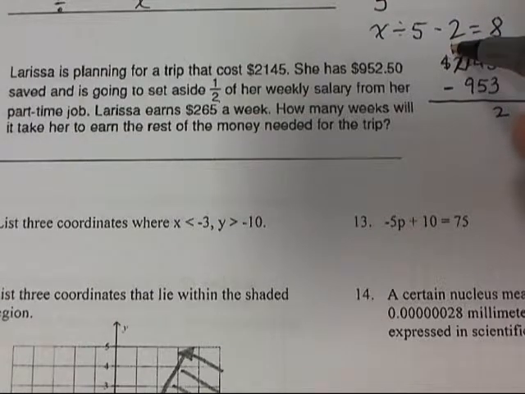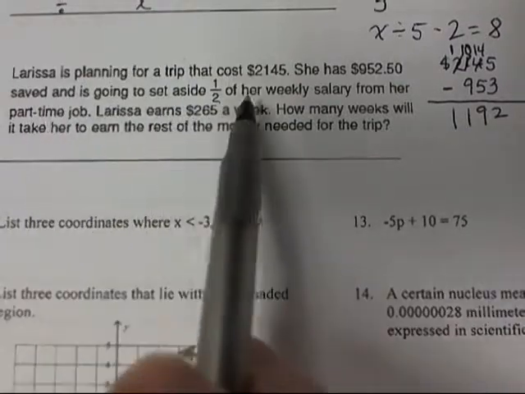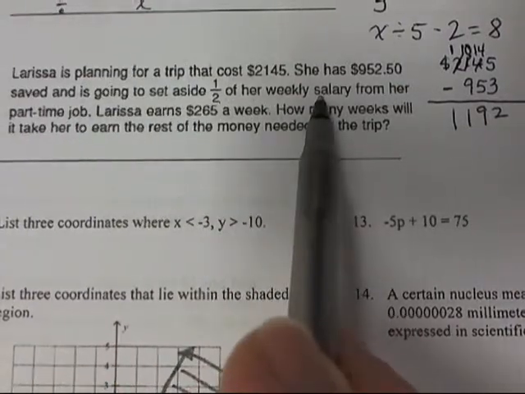So let's change this to 11, but I'm going to borrow 1 from it. So we have 14 minus 5 is 9. 10 minus 9 is 1. 1 minus 0 is 1. So she needs to save $1,192.